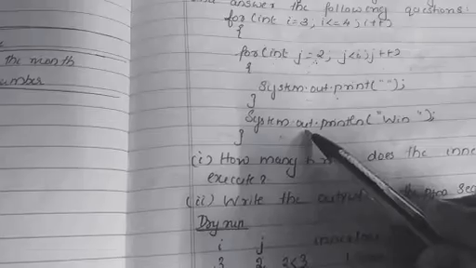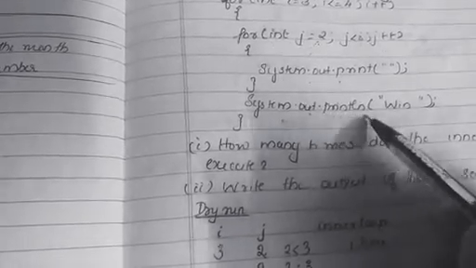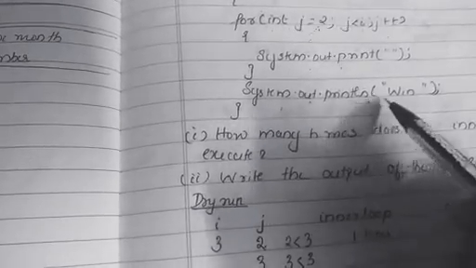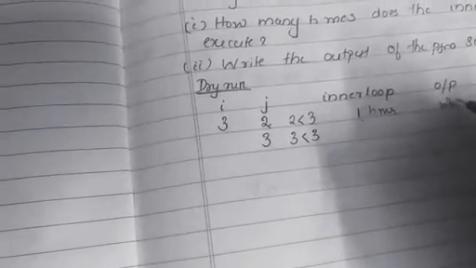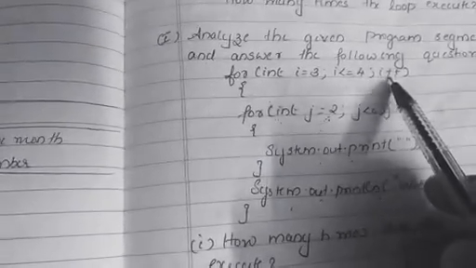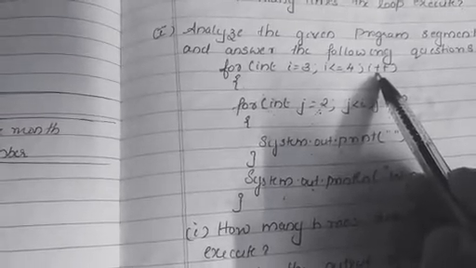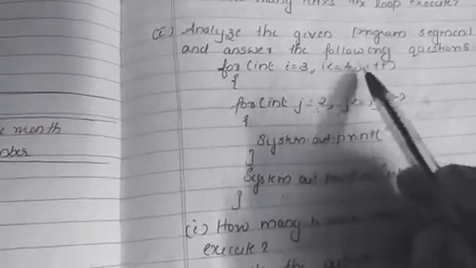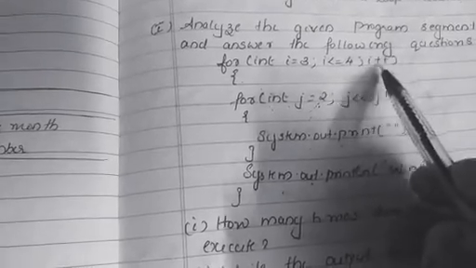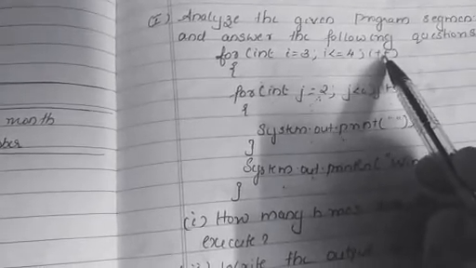So what is after that? We will execute System.out.println("win"), so we will print win. Okay. Then we go to the outer loop and increment the value of i. The initial value is 3, then the second time the value becomes 4. Now the value of i is 4.